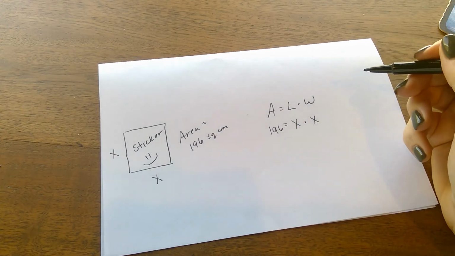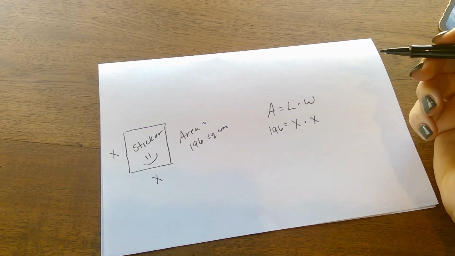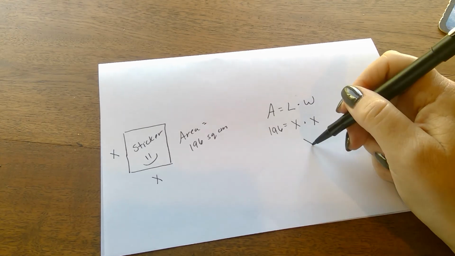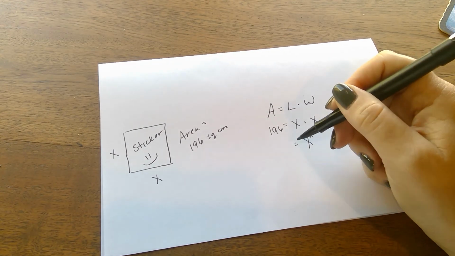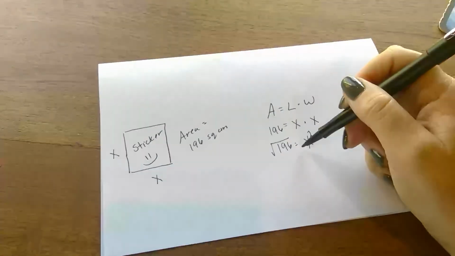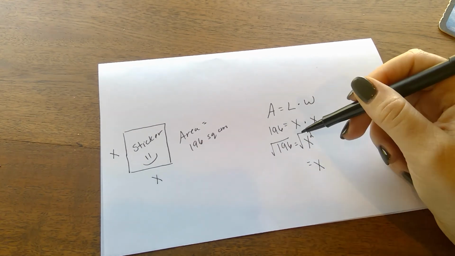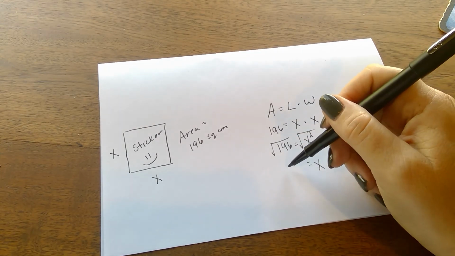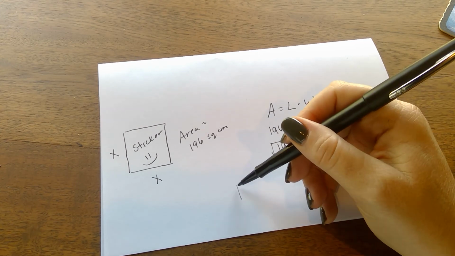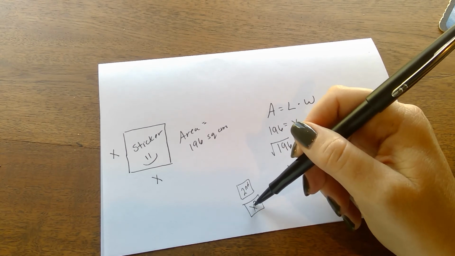Okay. So again, we're to the point where we could guess and check. Something times itself has to equal 196. So I could pick something for x and just guess and see if it works. Or I could realize, oh, this is the same thing as x squared equals 196. And I know to do that, I can square root both sides to solve. So square rooting a square gets rid of it. And the square root of 196 is 14. Now, again, to put the square root into your calculator, you have to hit the second button and then the x squared button to get that.